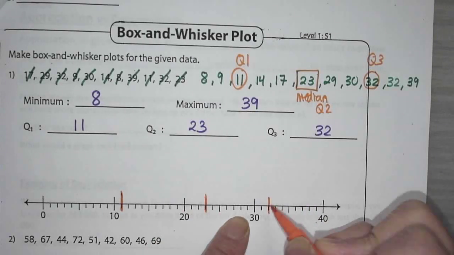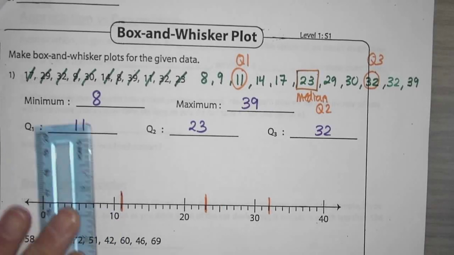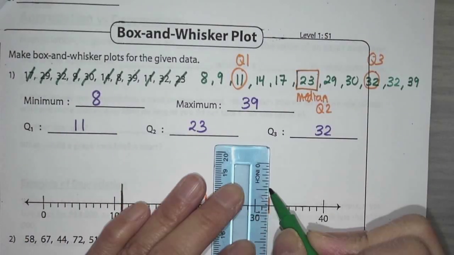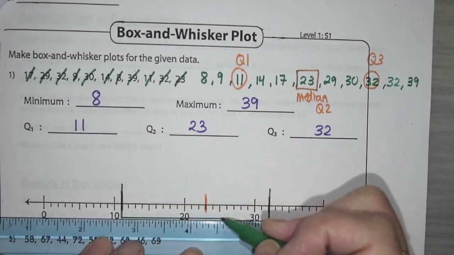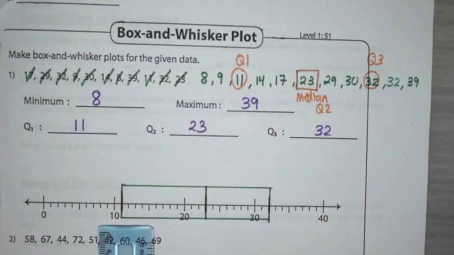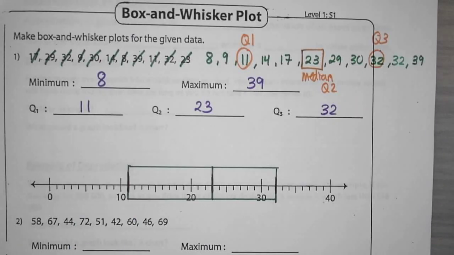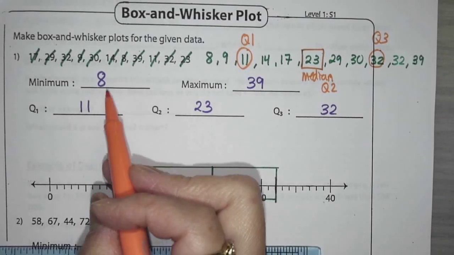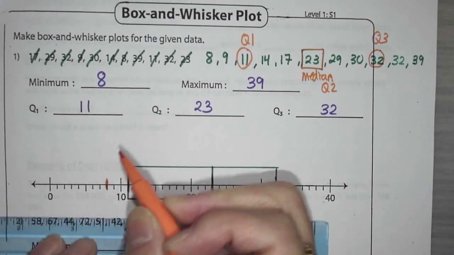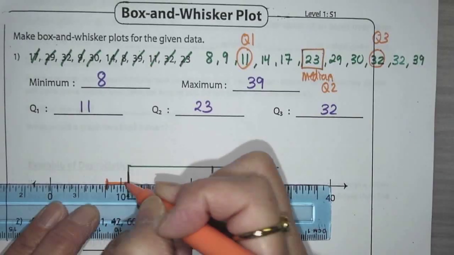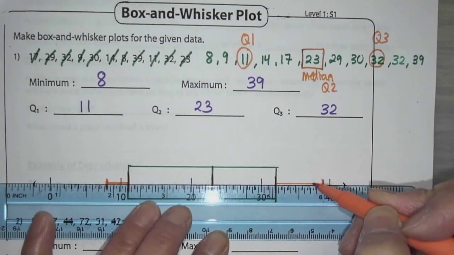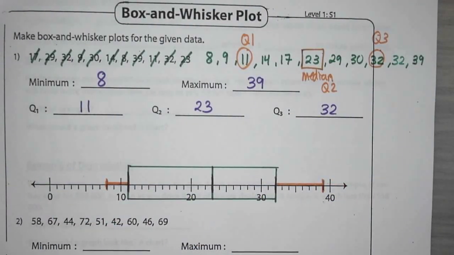Q3 is 32. And my box, remember, goes around from Q1 to Q3. That's my box. And then this is just your median right there. And then you put your whiskers to the minimum, which will be 8. So you draw a whisker here. And then my maximum will be 39. So you draw a whisker here. There you go. That's my box and whisker plot.